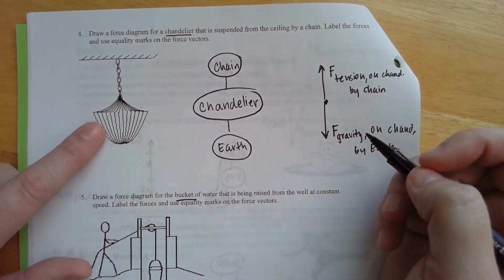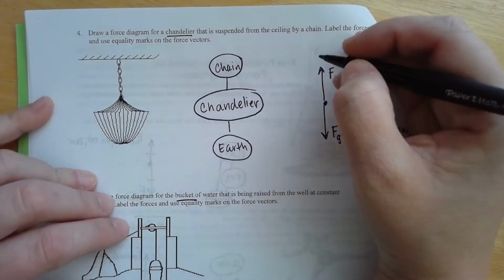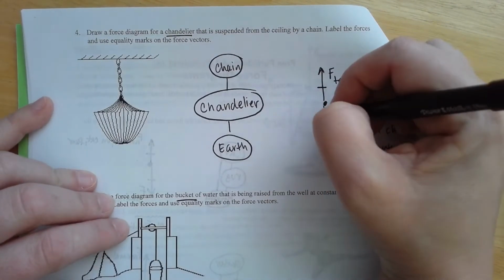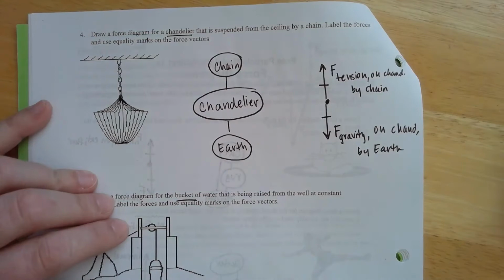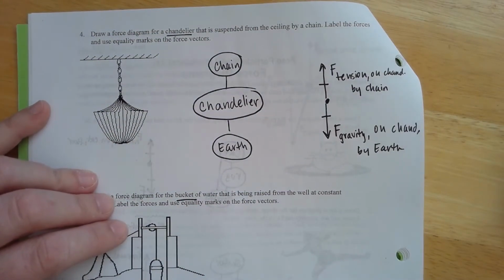And our chandelier isn't moving. It's not accelerating anywhere. The accelerating is the important part, but these are balanced forces. So those are going to be equal and need congruent marks to show that they're equal. You guys have any questions about number 4?